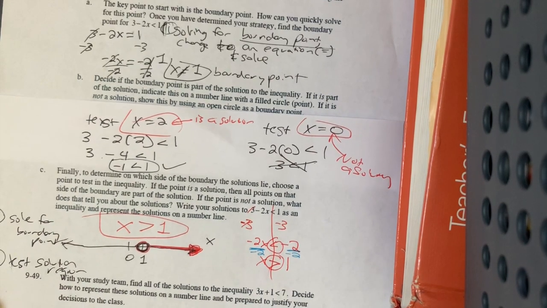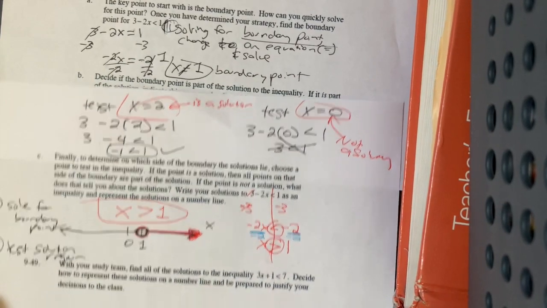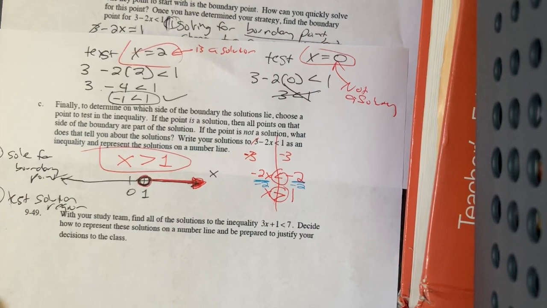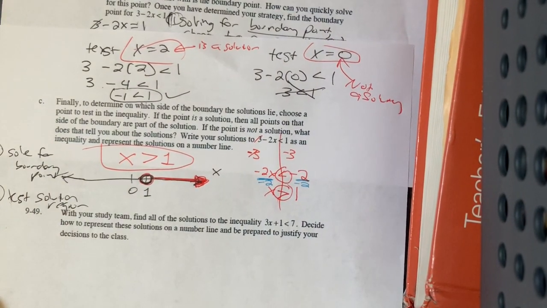Final question, 949. With your study team, find all the solutions to the inequality 3x plus 1 is less than 7. Decide how to represent these solutions on the number line and be prepared to justify your decisions to the class.